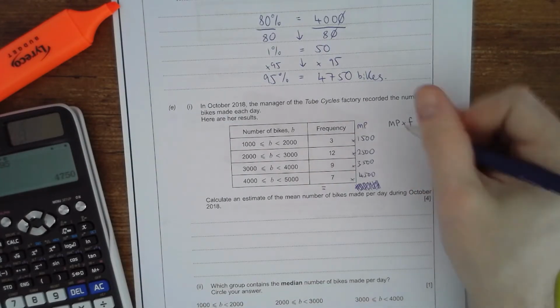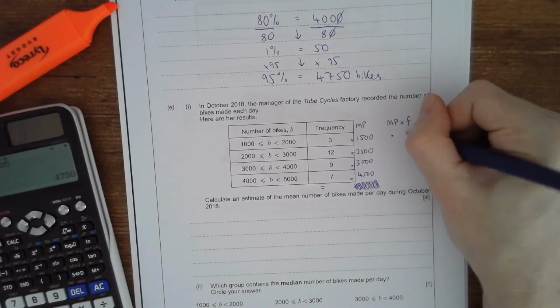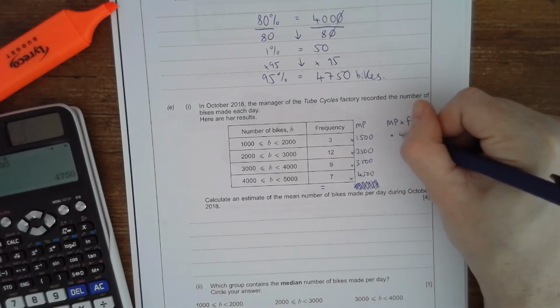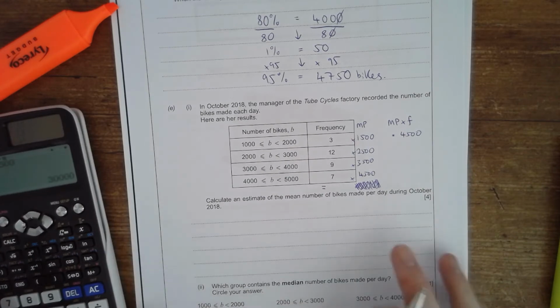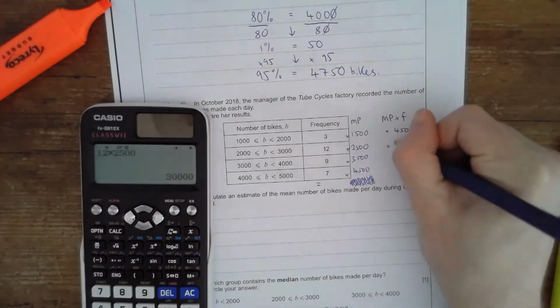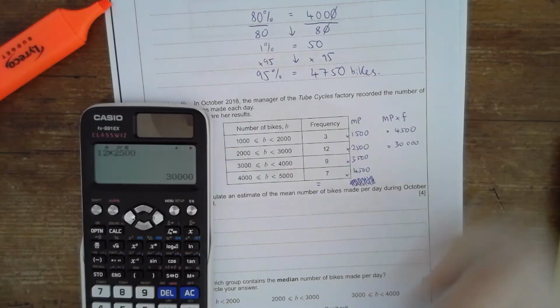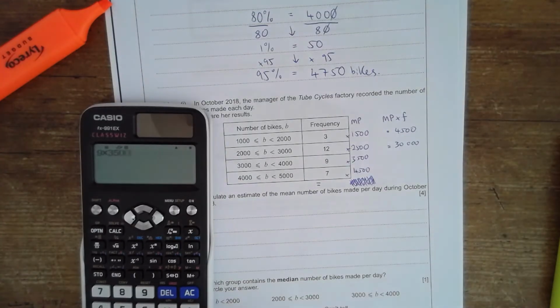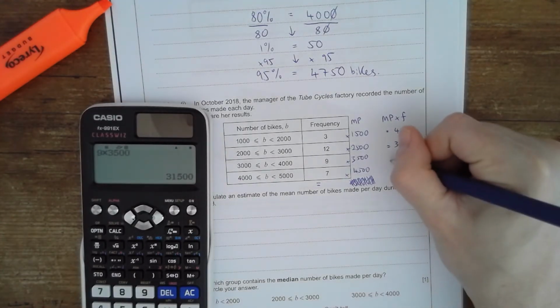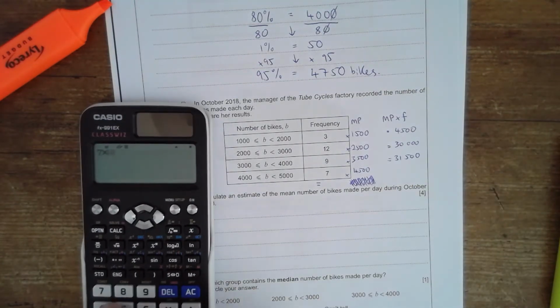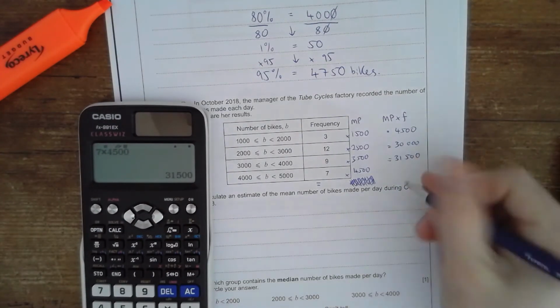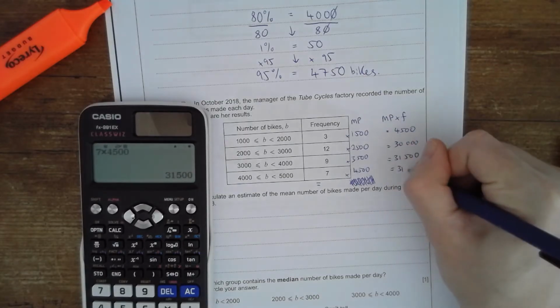Now 3 times by 1,500 is 4,500. 12 times by 2,500 is 30,000. 9 times by 3,500 is 31,500. And then 7 times by 4,500 is 31,500 again.